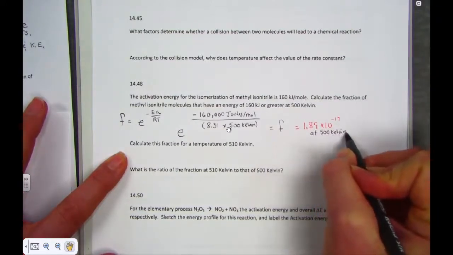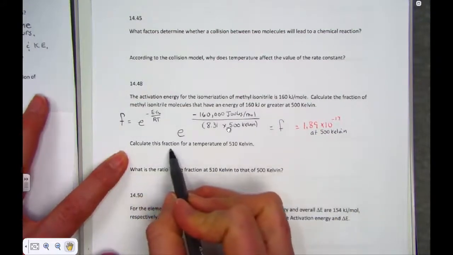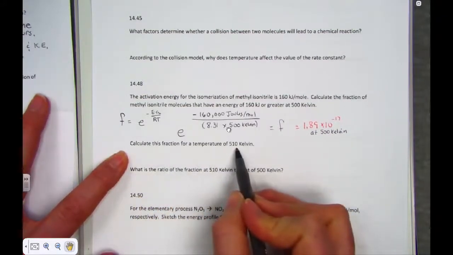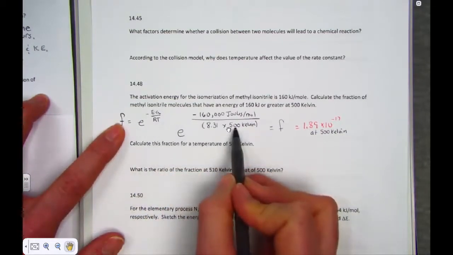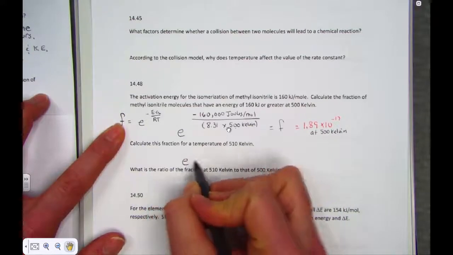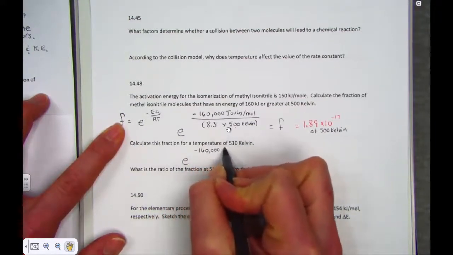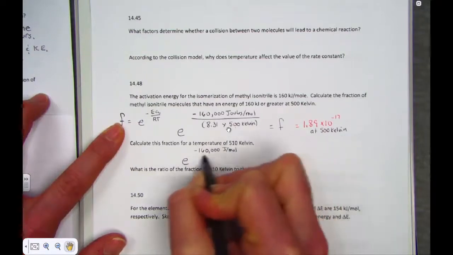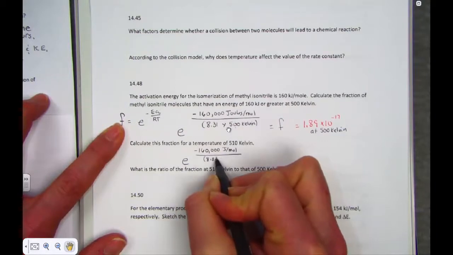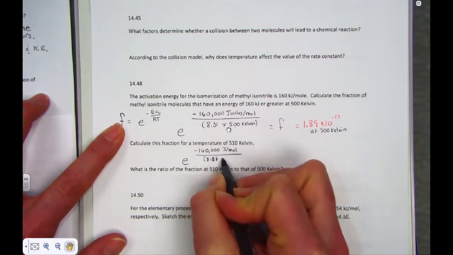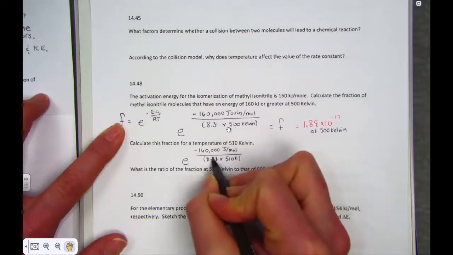But now we're going to change temperatures. Instead of running it at 500, let's calculate the mole fraction at 510 Kelvin. Same formula, but we've raised the temperature from 500 to 510. So e raised to the negative 160,000 joules per mole, set over R, 8.31, times 510 Kelvin.